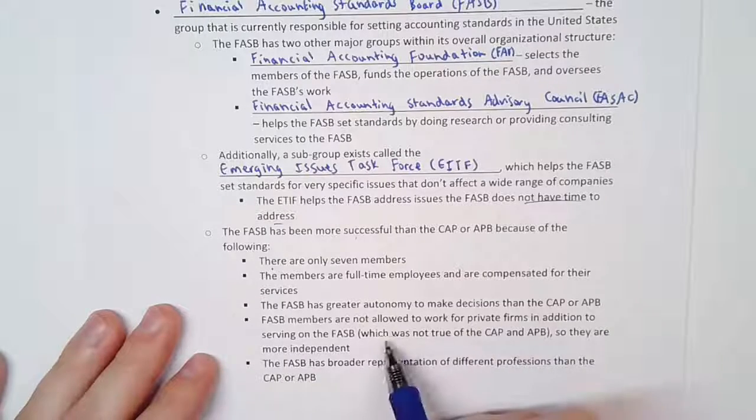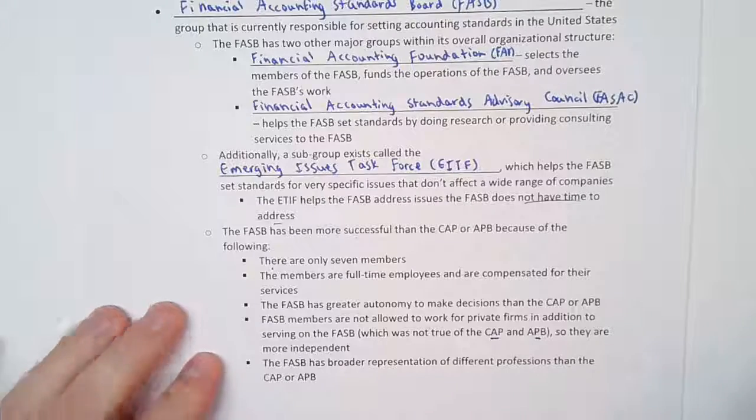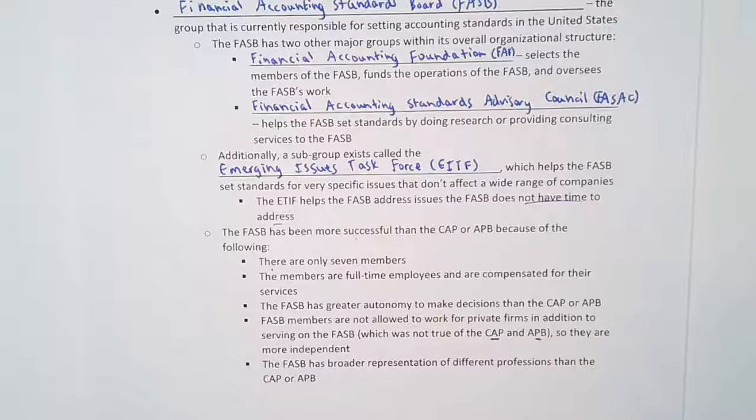So that means FASB members are more independent because they don't also work for a private accounting firm or any other firm. They're just working for the FASB, which means that they don't have other interests to serve, so they can be more independent. And then lastly, the FASB has broader representation of different professions than the CAP and the APB.